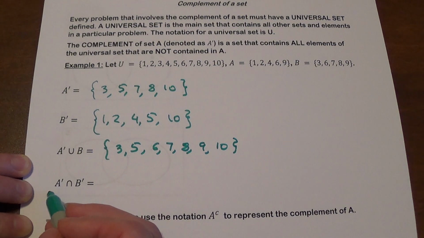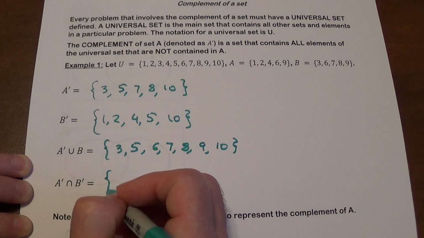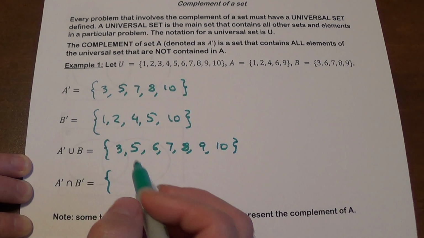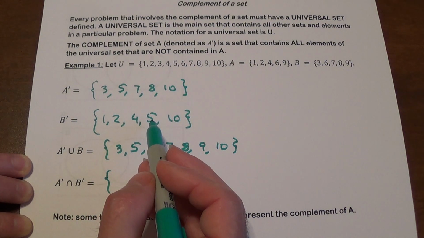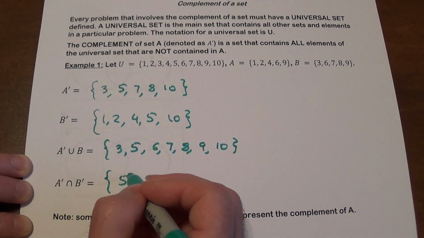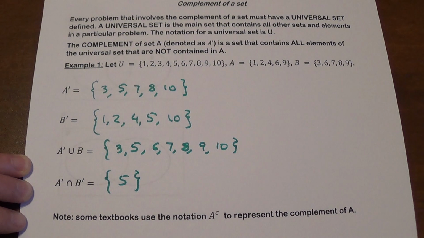Here we are asked to find the intersection of both complements. So we're looking for common elements. We can use 1 or 2 or 4. We have 5, and that's the only number that they share in common.